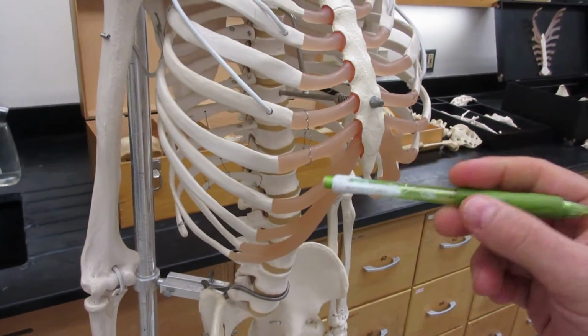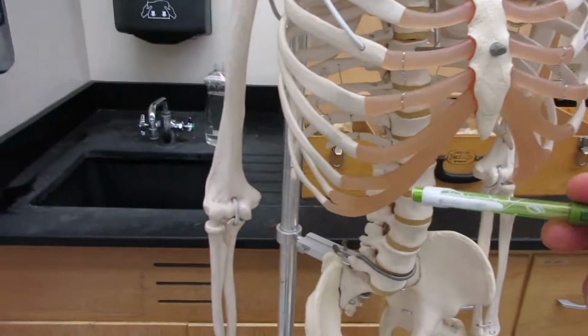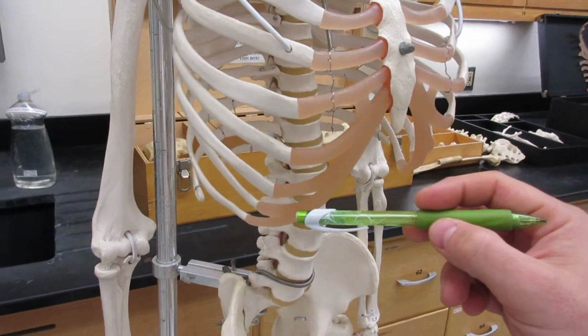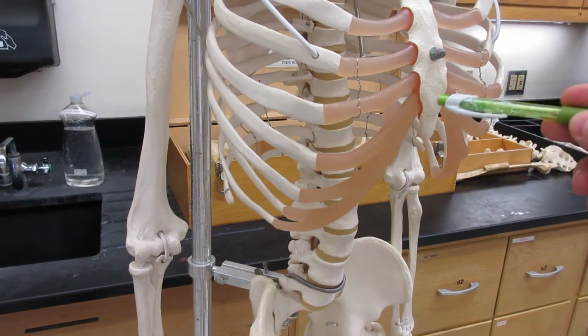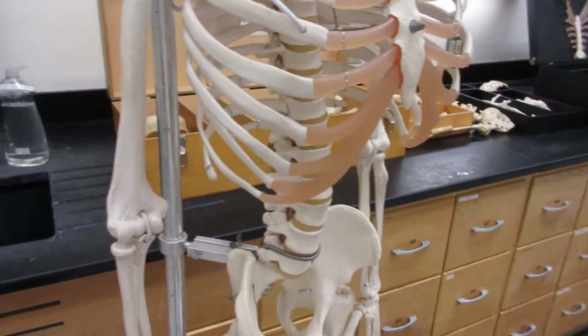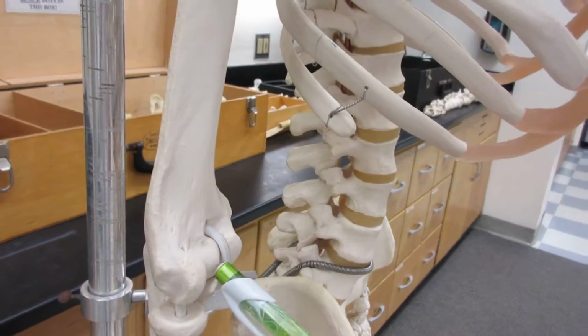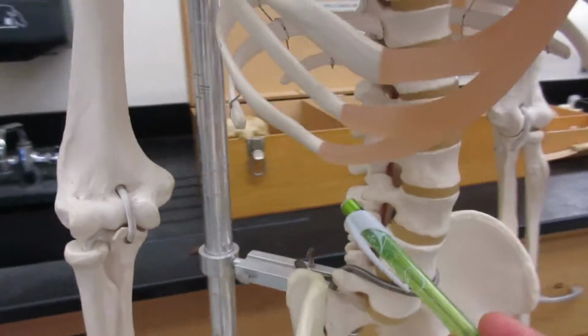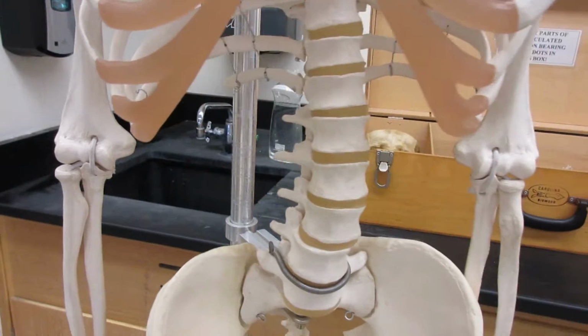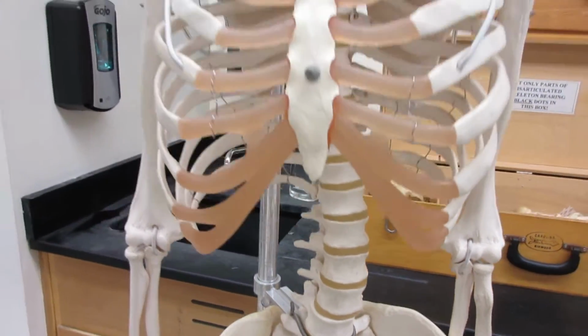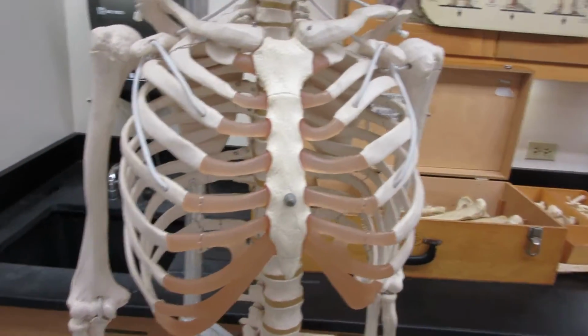The 2 or 3 below that, 8, 9, and 10, these kind of share a connection to number 7. So they don't have a direct connection to the sternum, so they're called false ribs. The last 2, which you can see here and then under here, those are the 11th and 12th ribs. Those are floating ribs, so those don't even come around to the front.